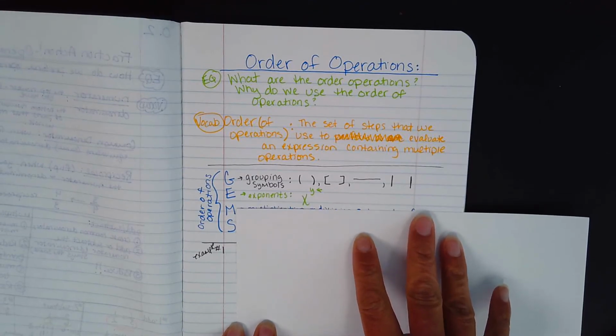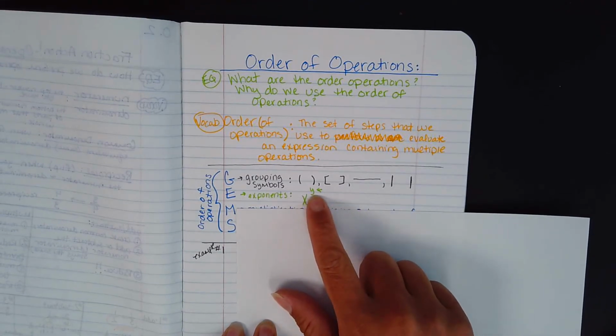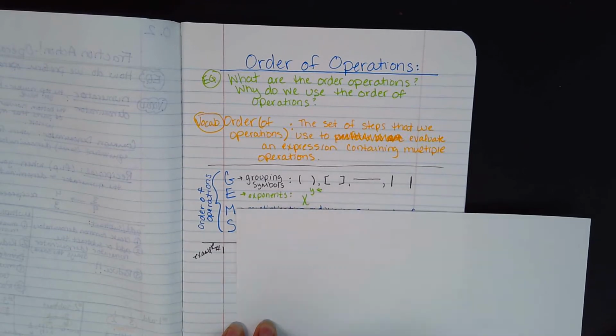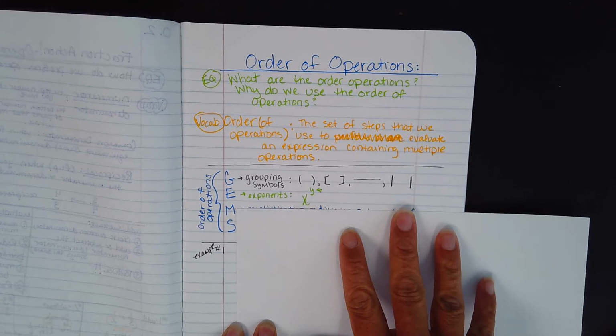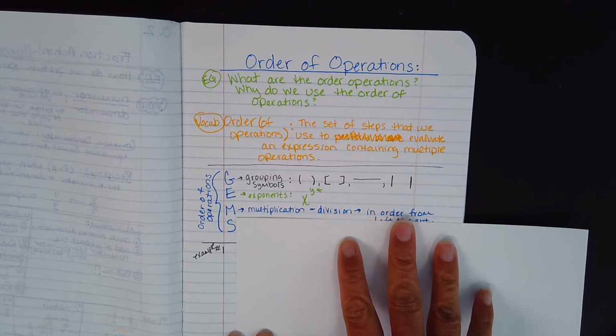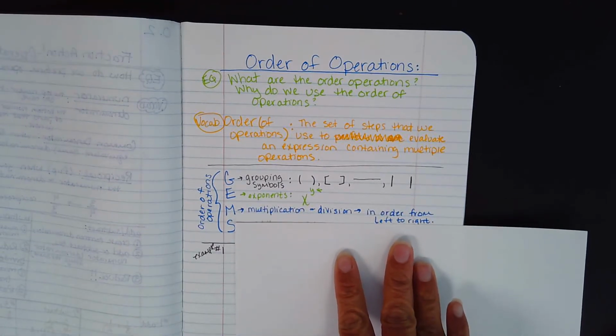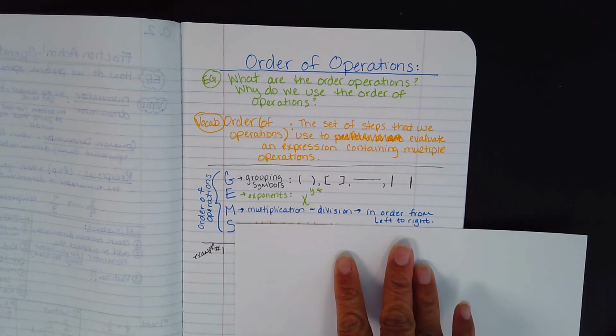So when you have a power where you have a value raised to an exponent, that is our exponent. And so that's the second thing you will be looking for. Next, M. It actually stands for both multiplication and division because you do those in order from left to right.